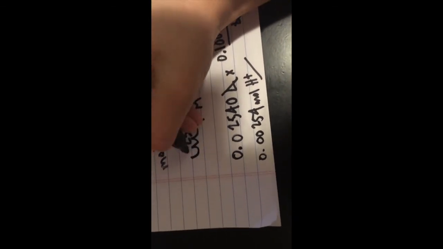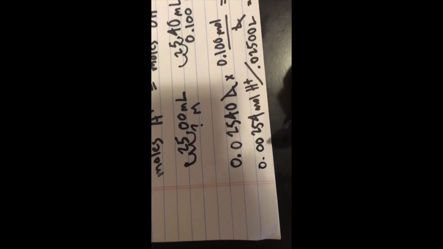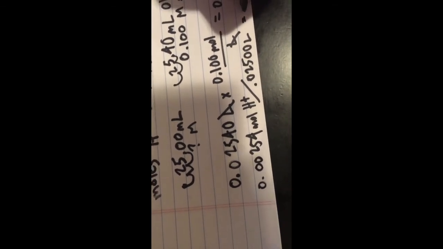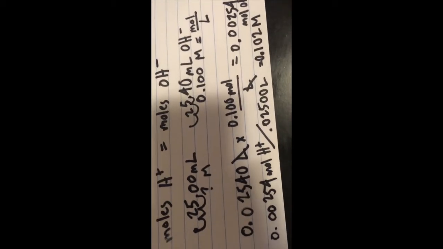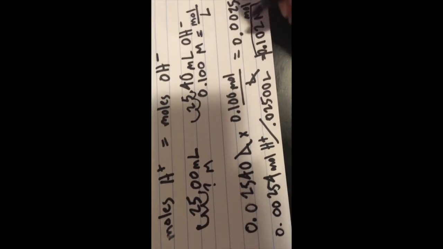We would have to put the volume in liters if we want a concentration that's molarity. So again, I would have to move my decimal point over 3 times and divide this by 0.02500 liters, right? When I do that, I'm going to get 0.00254 divided by 0.0250, which gives me 0.102 molar. So I've got an acid solution with a concentration of 0.102 molar.